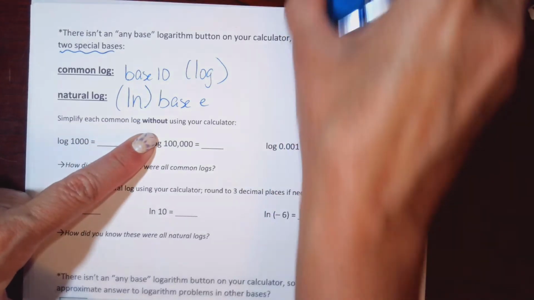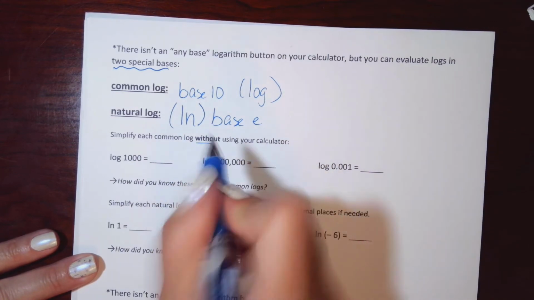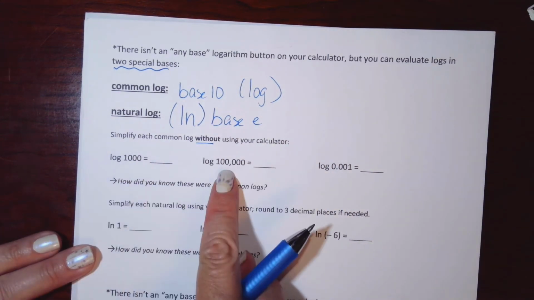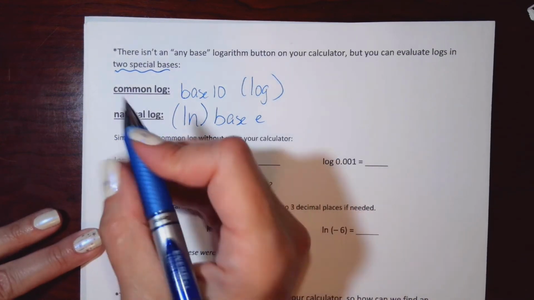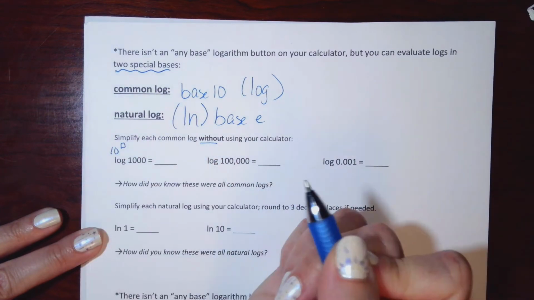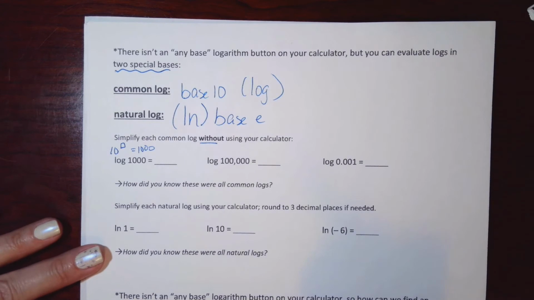So, oh, look at this though. We're asked to do common logs without using our calculator. Well, common log is base 10. Notice that when I have LOG with no base written, that's when I know it's a common log, base 10. So I'm still asking for an exponent. My base is understood to be 10 here. I'm asking, what is the exponent of 10 that gives me 1,000?